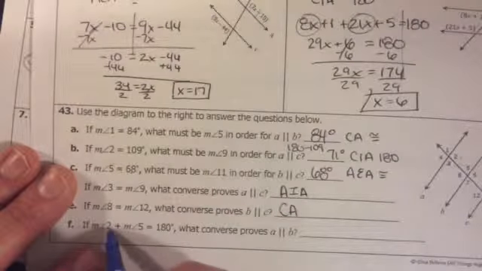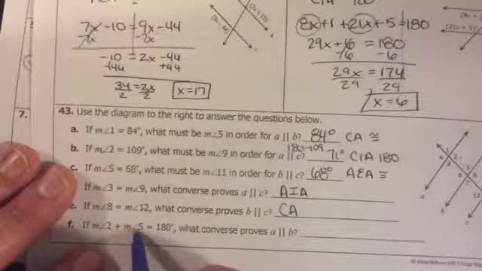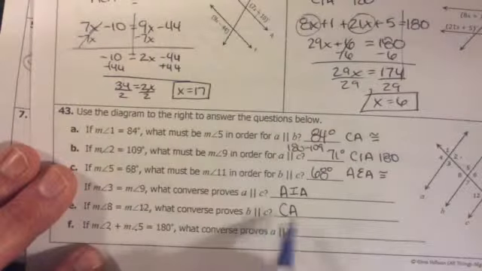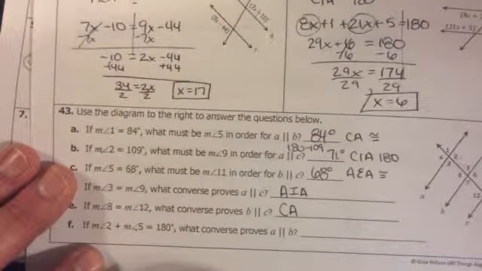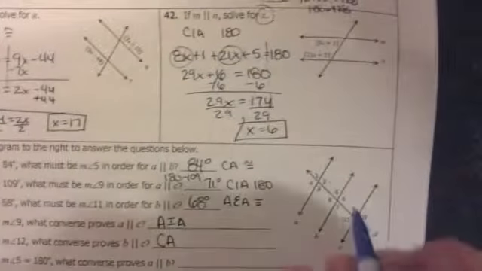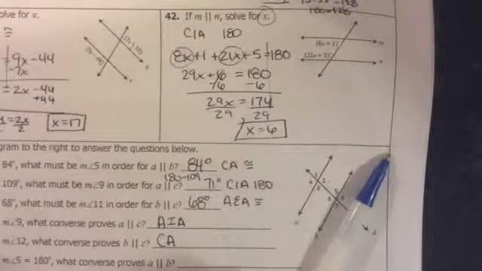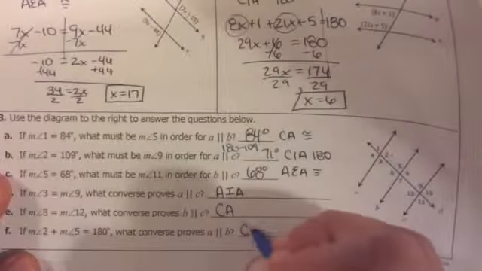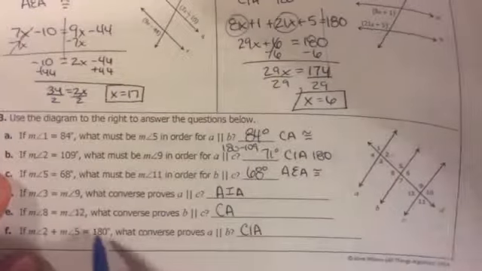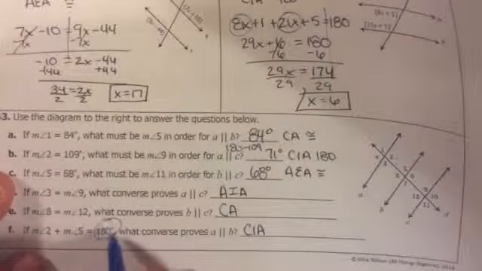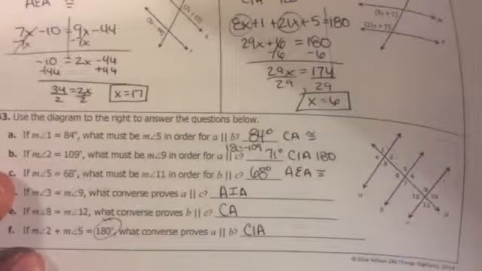Now this one says if angle 2 plus angle 5 equals 180, what converse proves A is parallel to B? So let's look at the relationship between 2 and 5 over here. 2 and 5, ignoring this part right here, those are consecutive interior angles. And we know that those are supplementary. So if they add to 180, that proves that they are parallel.